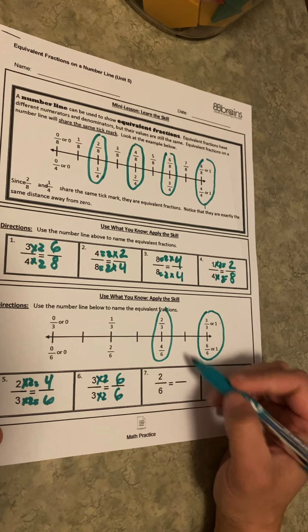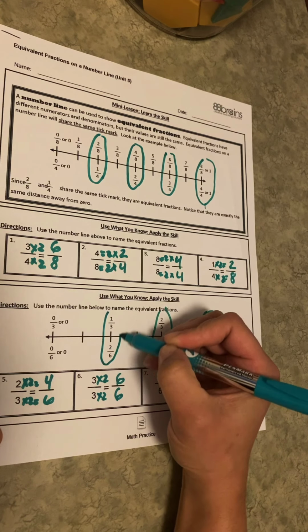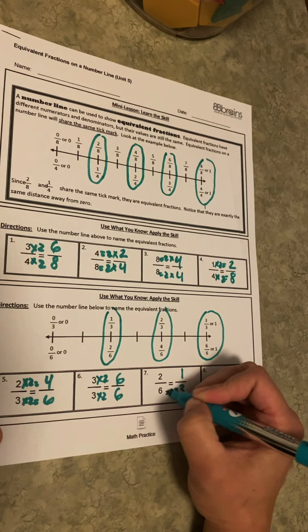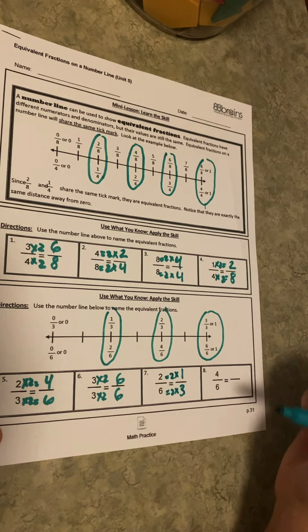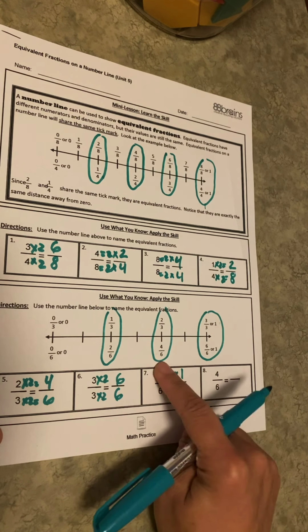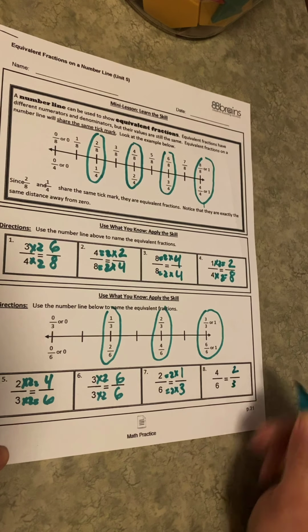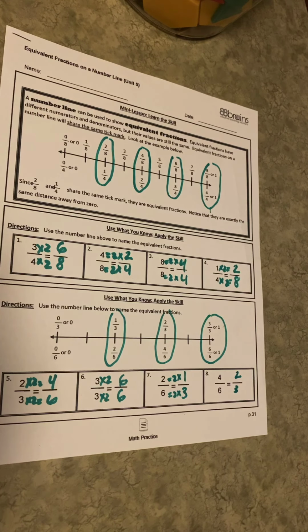And then 2/6, I look at 2/6 here, and I see that 1/3 is at the same location. So I could do 3 times 2 is 6, and 1 times 2 is 2. And then finally, if I look at 4/6, I know that it is equal to 2/3 because I just did it right here also. Okay, and that is today's lesson.